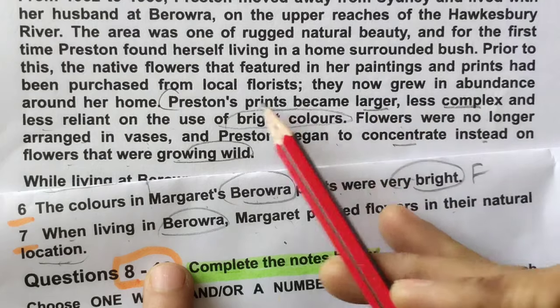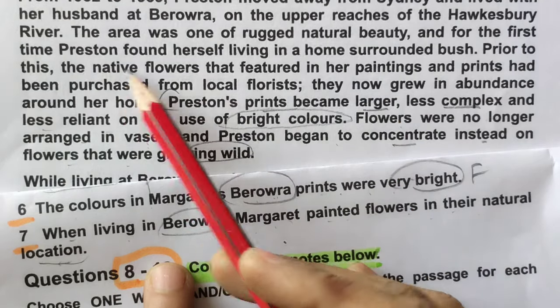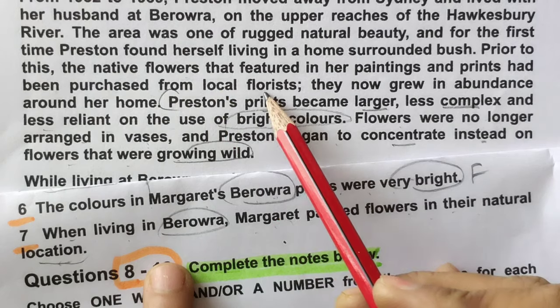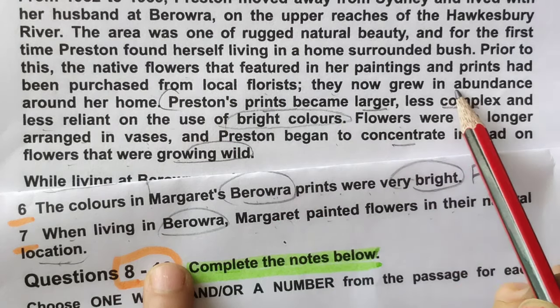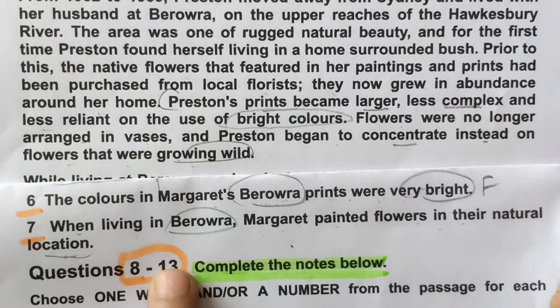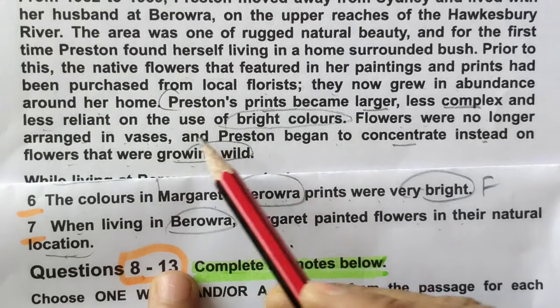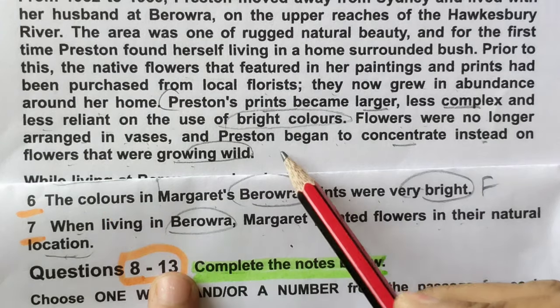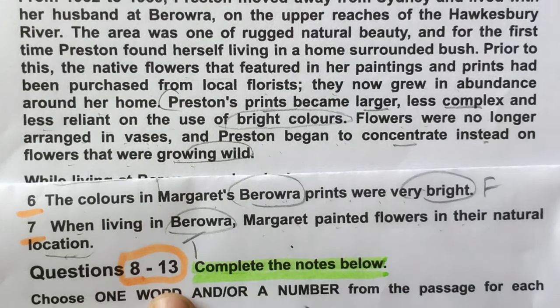Here also it is given, the native flowers that featured in her paintings and prints had been purchased from local florists. They now grew in abundance around her, and no longer arranged in vases. Preston began to concentrate instead on flowers that were growing wild. It means this is true.